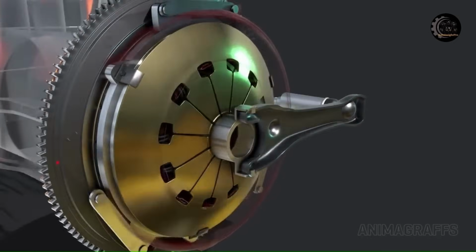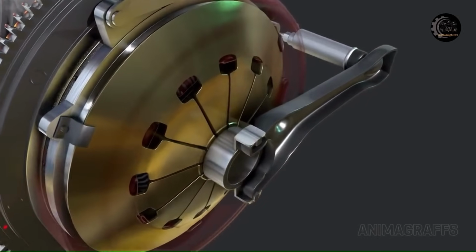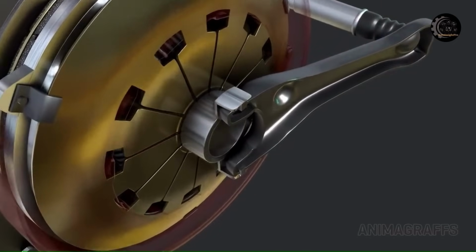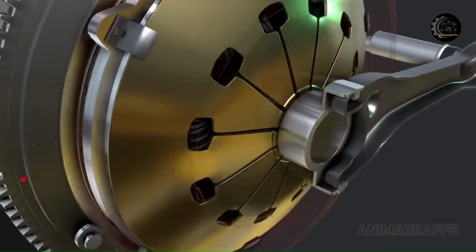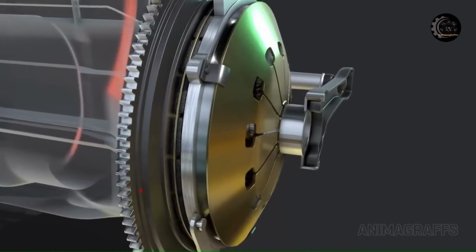After shifting gears, the driver gradually releases the clutch pedal. As the clutch pedal is released, the clutch release mechanism re-engages the clutch by applying pressure to the clutch disc. This allows the engine's power to be transmitted to the transmission input shaft, enabling the vehicle to accelerate.